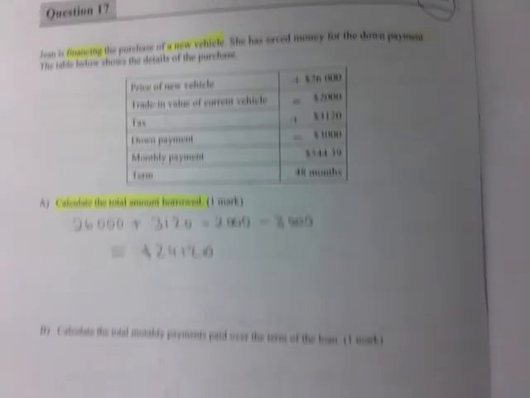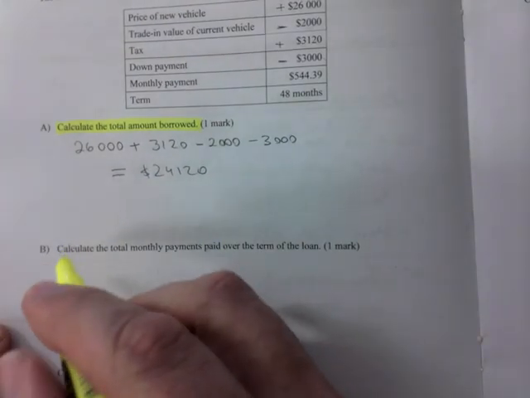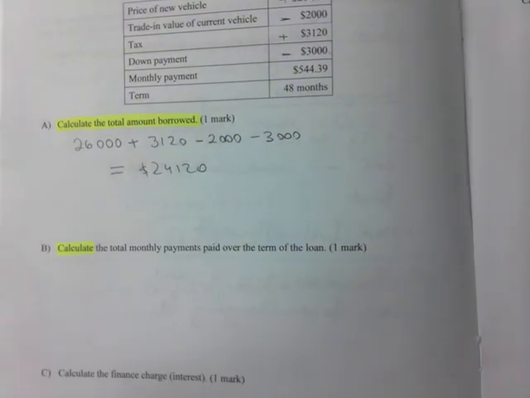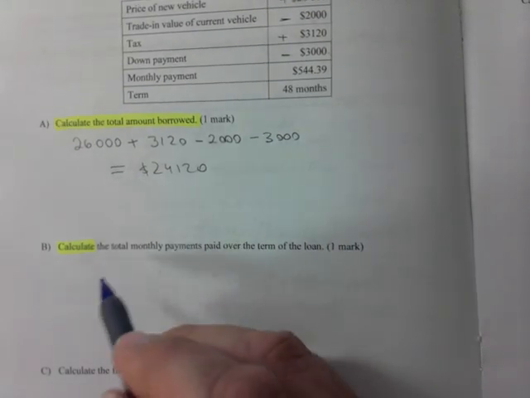Next, calculate. Could this have been a bit of a tough cookie? Yes, it could have been. Like I'm not going to say this one was a walk in the park here. Calculate the total monthly payments paid over the term of the loan. How would you do this one?